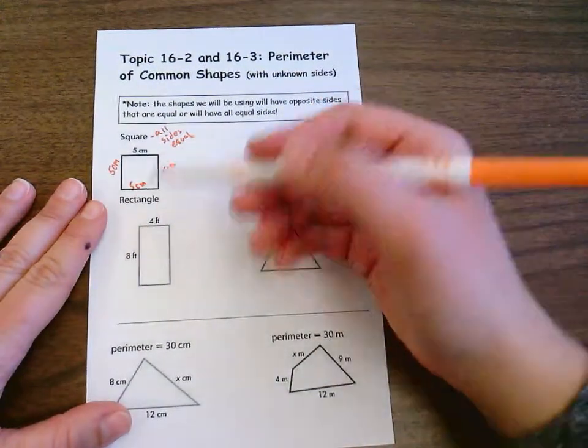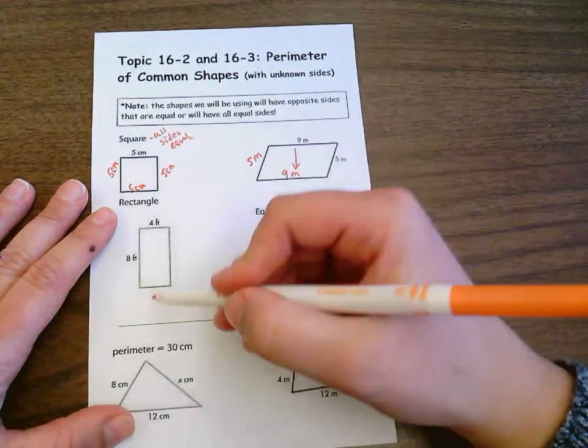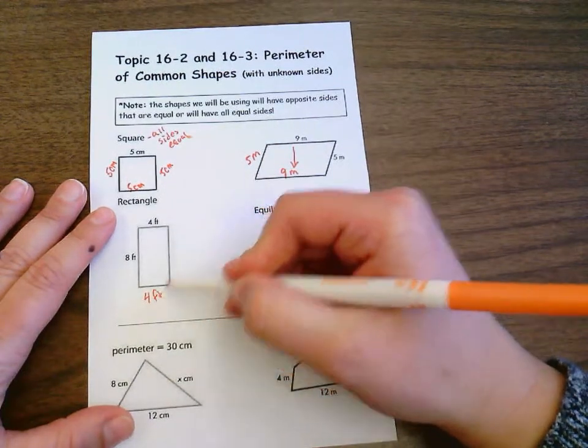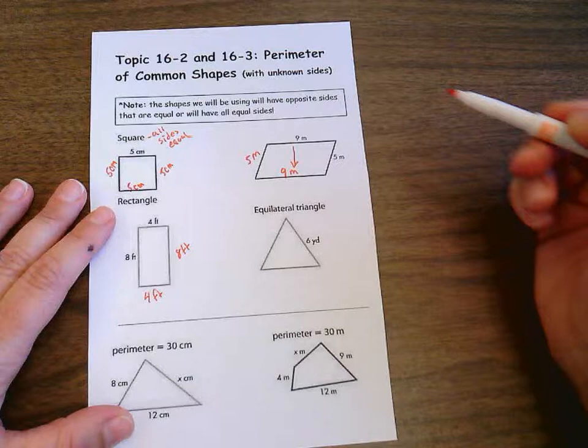All right, and down here we have a rectangle. We already know that our opposite sides are equal. So we've got 4 feet down here and 8 feet over here.